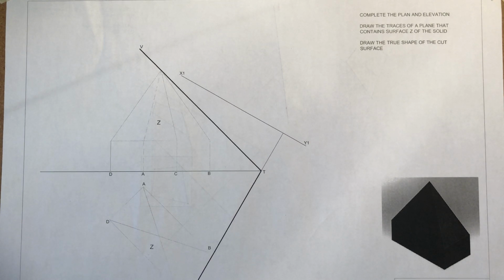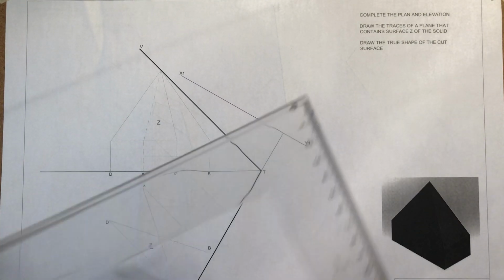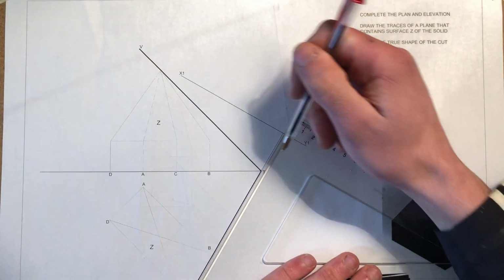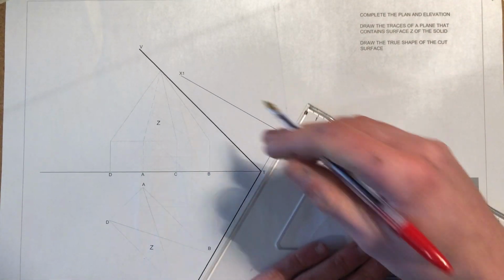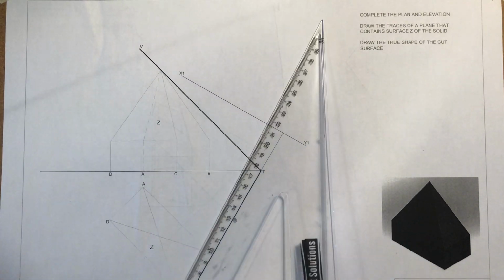Okay, so this question is pretty much the same as the last one, with a few little extra bits added onto it. The first thing we're going to do is see the oblique plane as an edge, and where it's cutting our piece. So I'm going to bring all my points up here.